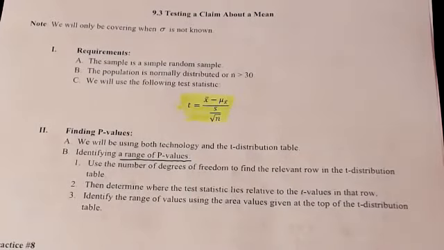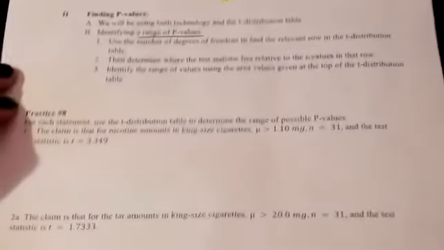We're going to use the number of degrees of freedom to find the relevant row in the t-distribution table. And then we're going to determine where the test statistic lies relative to the t-values in that row. We're then going to identify the range of values using the area values given at the top of the t-distribution table. I know I said a lot, and I think once you see it, you're going to feel much better about it. Let's take a look at some practice problems.